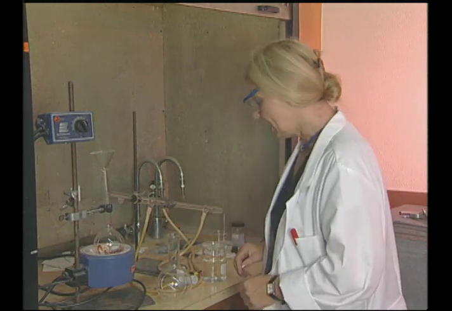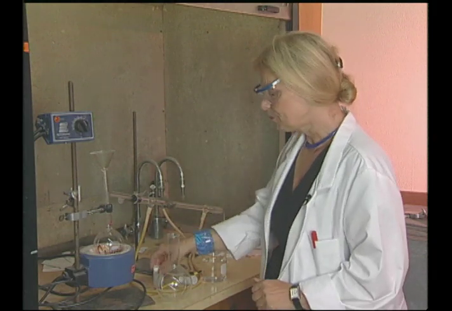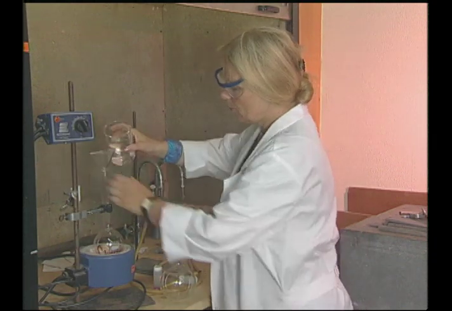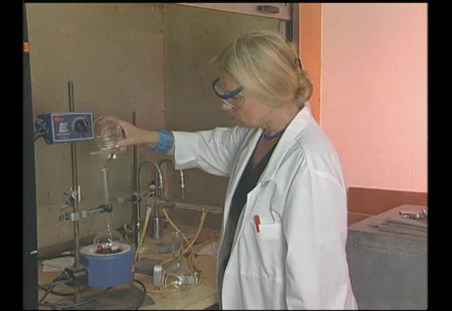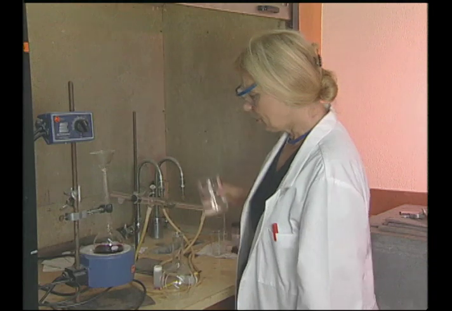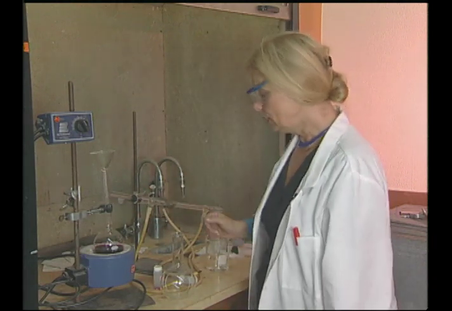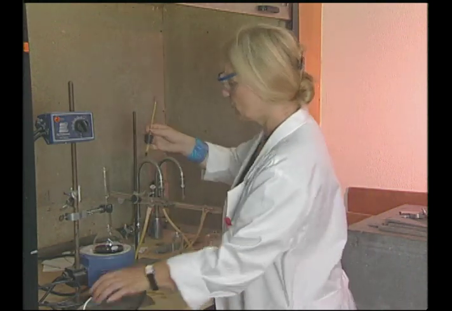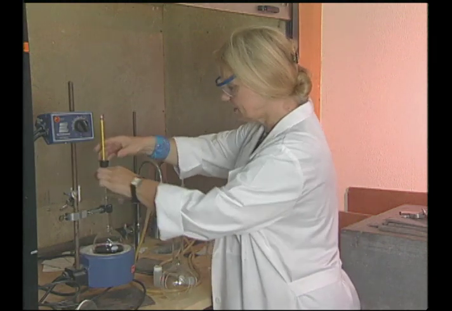So in our case, we have potassium permanganate, some purple crystals that make wonderful magenta colored solutions. So I'm going to add a little bit more water. It's very concentrated, but we did that so we can see the color. And when we do the separation procedure, we have to put a thermometer in here and seal off the system.